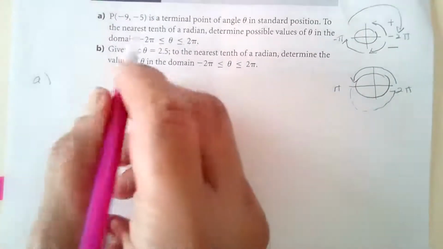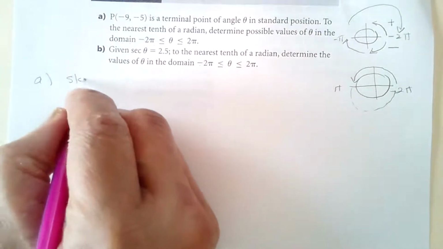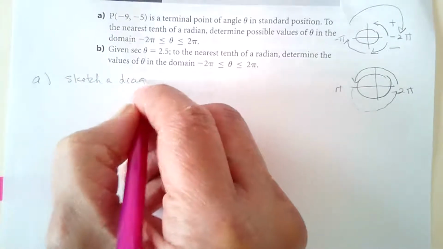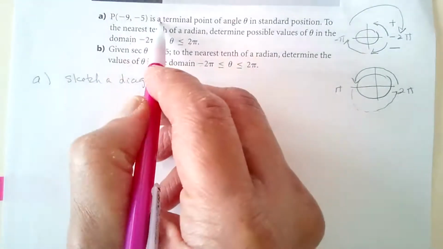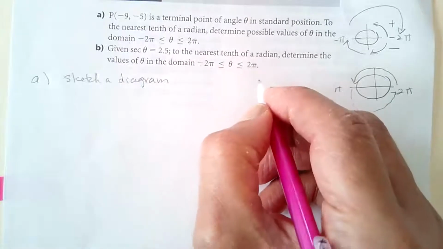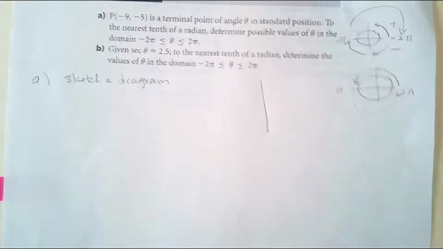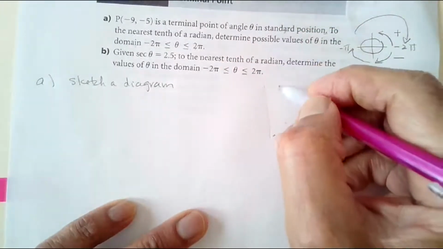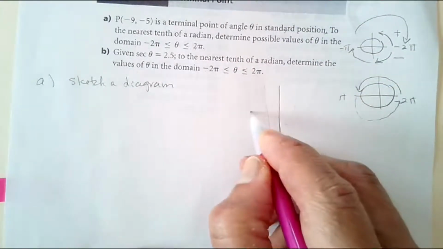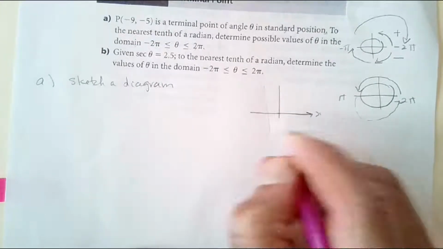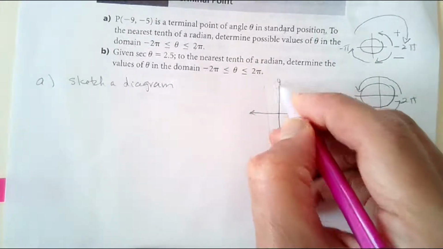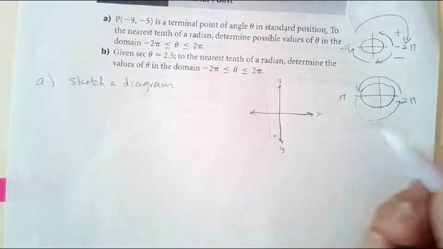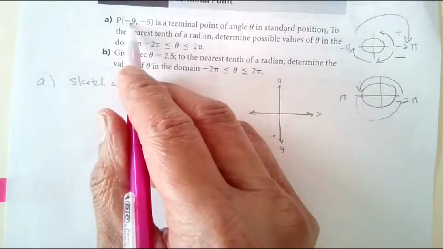So sketch a diagram of the terminal point. And the point is -9, -5.